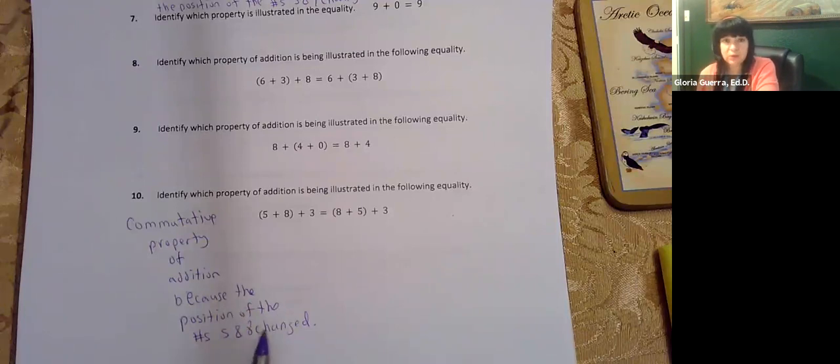You want to be able to communicate that. And so with commutative property, it's because the position of the numbers changed. And then you just tell your teacher what numbers changed. What two numbers changed? Was it the 3? Was it the 3 and the 8? No, it was the 5 and the 8.